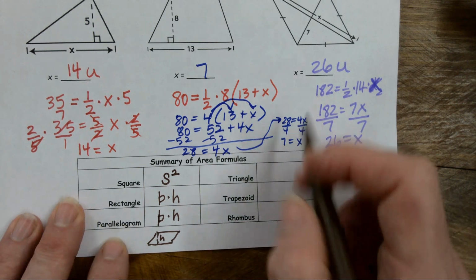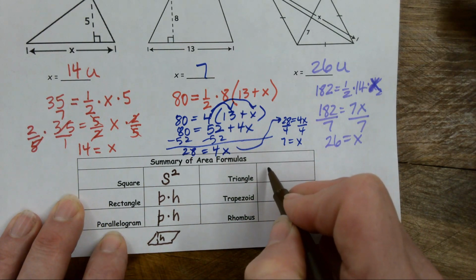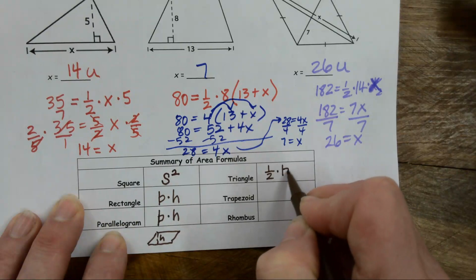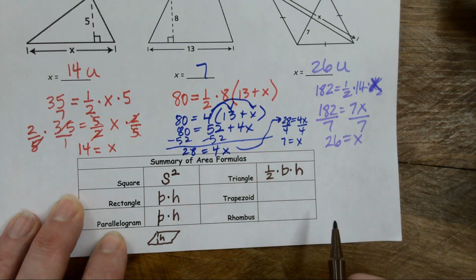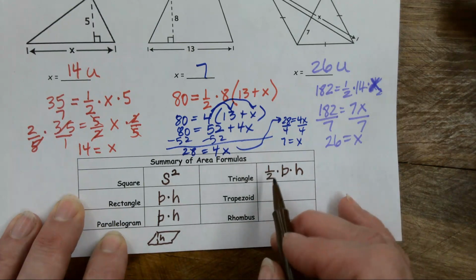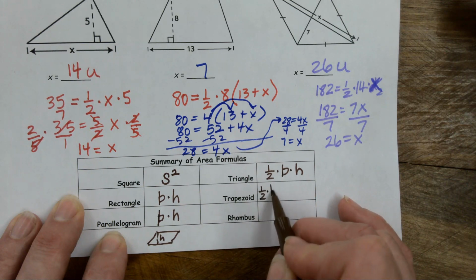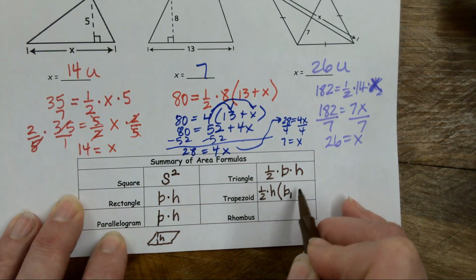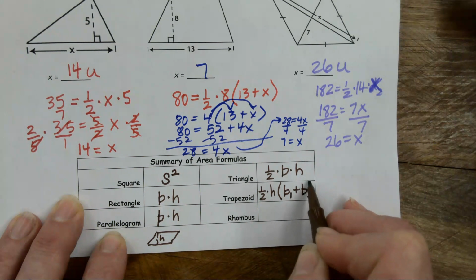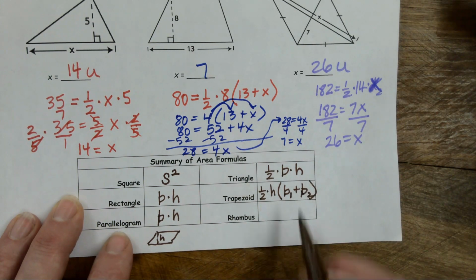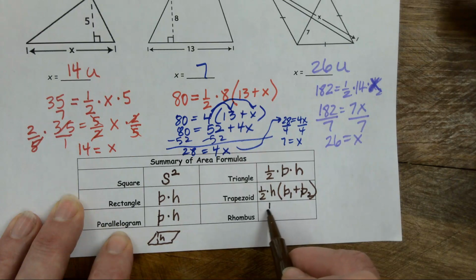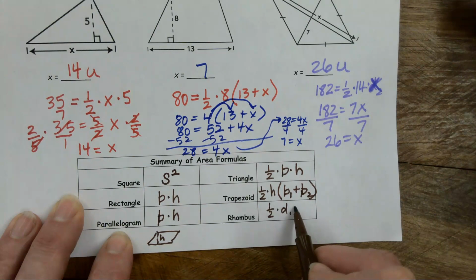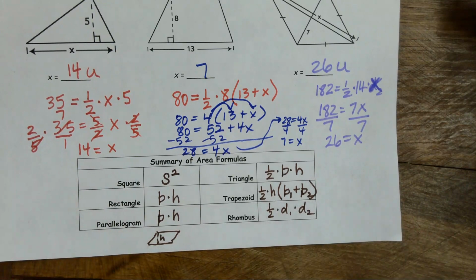What's the triangle? Beautiful. Those are B's. What's the trapezoid? There we go. Okay. And rhombus? Good. So you have all the formulas that we've used. Remember, you don't have to memorize these. You just have to know the shapes, know which one to use.